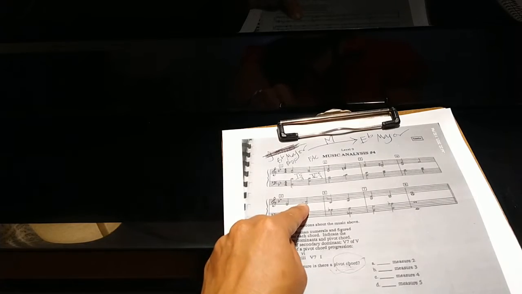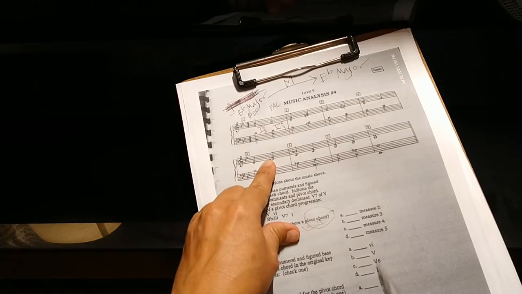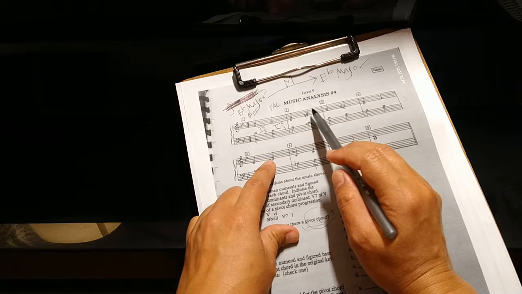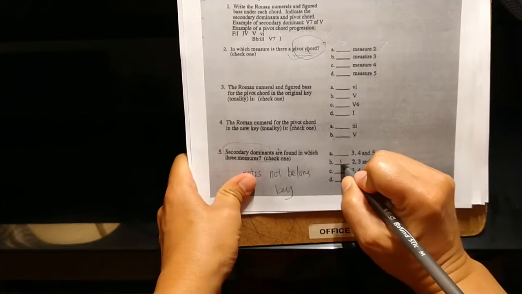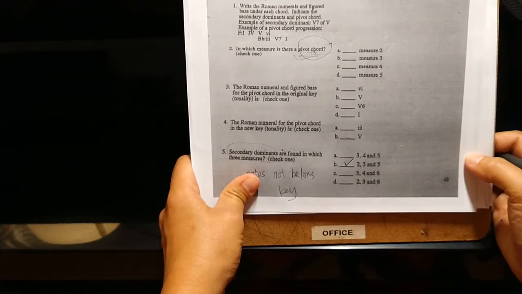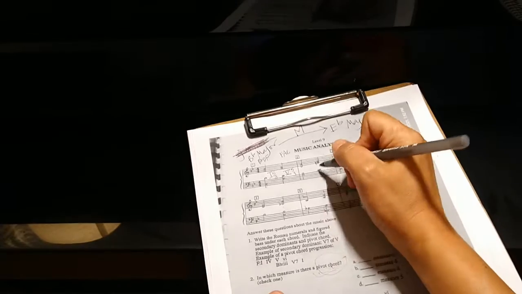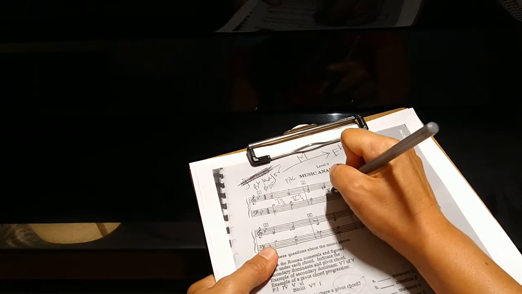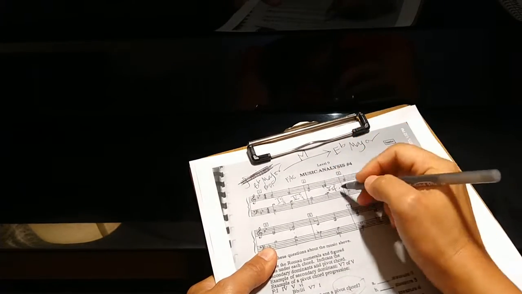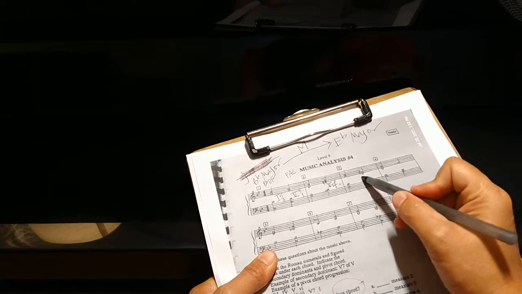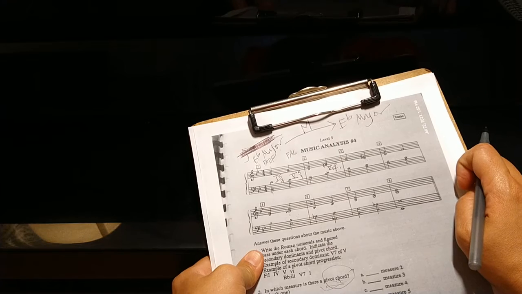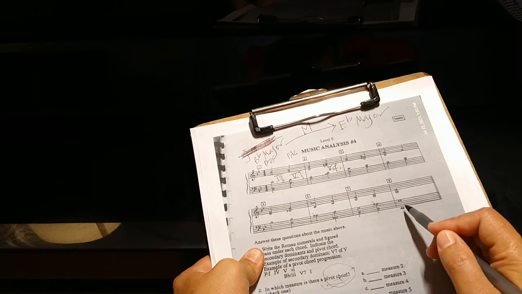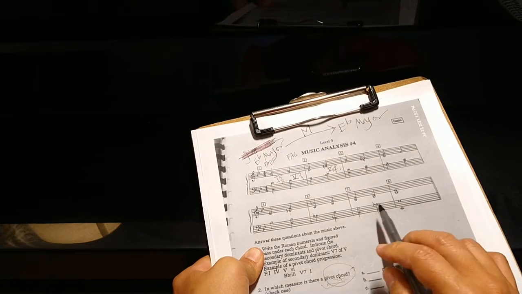So this is the last question. Question number 5 already tells you measure 2, measure 3, and measure 5. So 2, 3, 5 have the secondary dominant. When you do this, you have to write V of something, question mark. And this one as well, V of something. That is the Roman numerals you have to write. Then your ending point is E flat major.